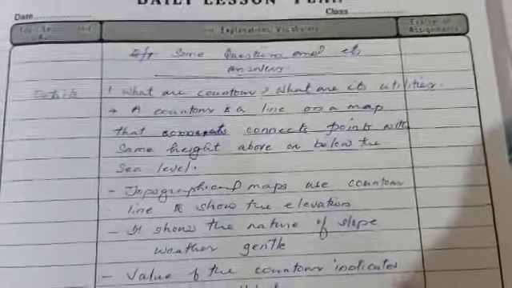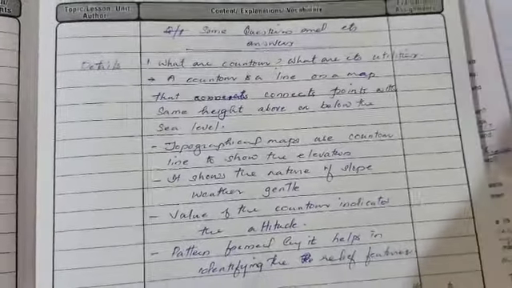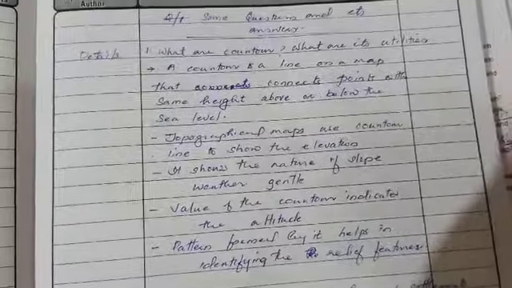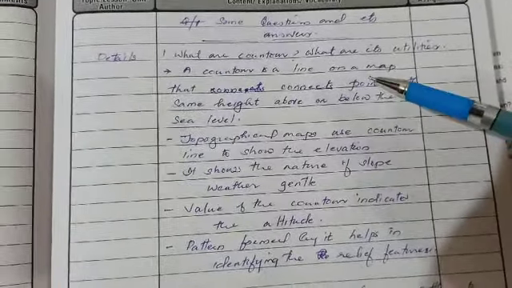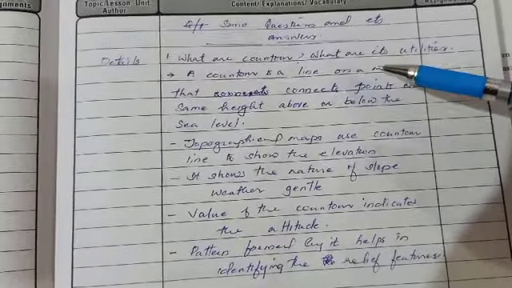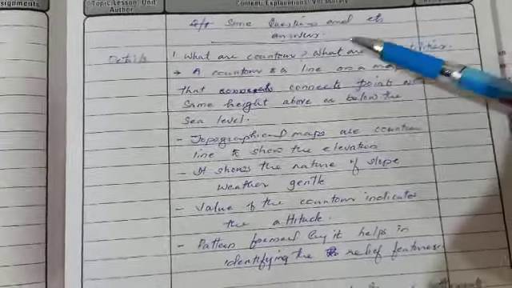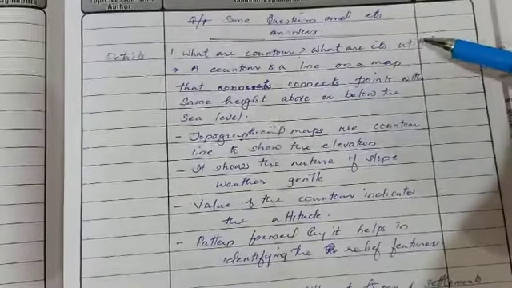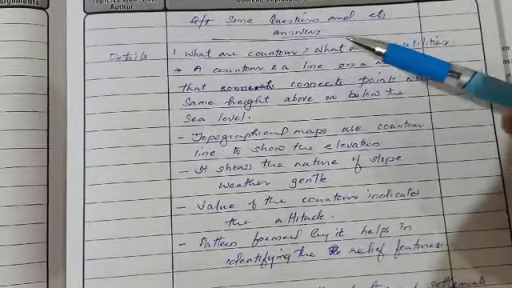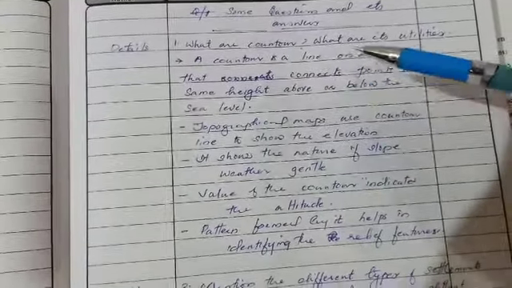Since there are no questions and answers given in the textbook, and no exercise part is given there, I have made a few questions and answers for you. Please go through these questions and their answers, write them in your notebook and learn. First question, what are contours? What are their utilities? That is a detailed answer, and its point-wise answer is written.